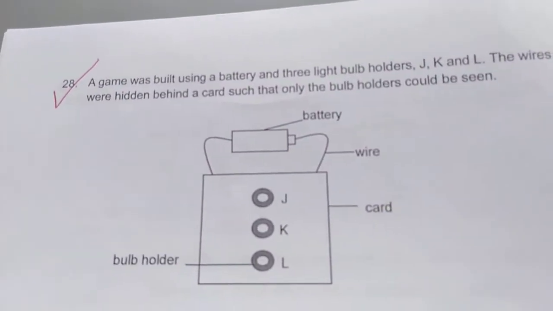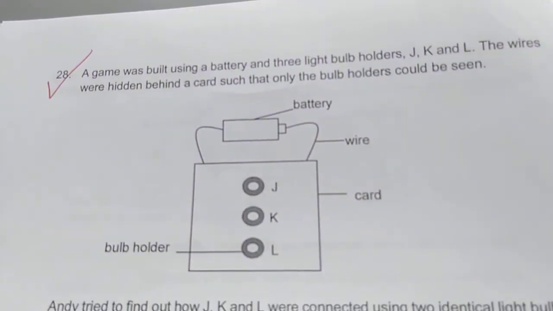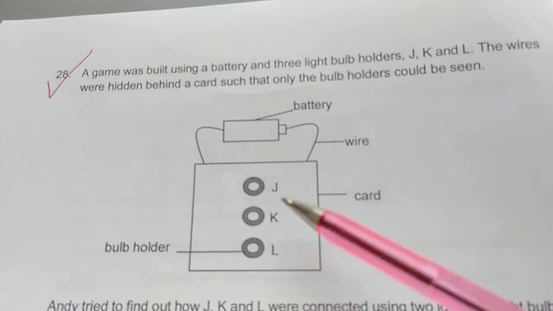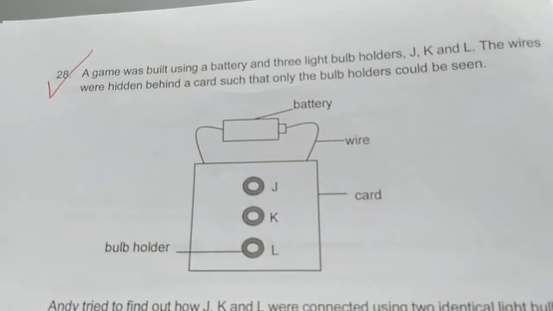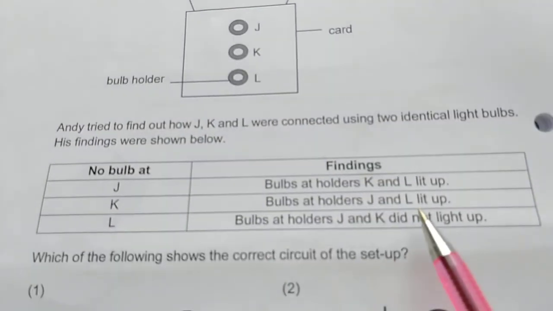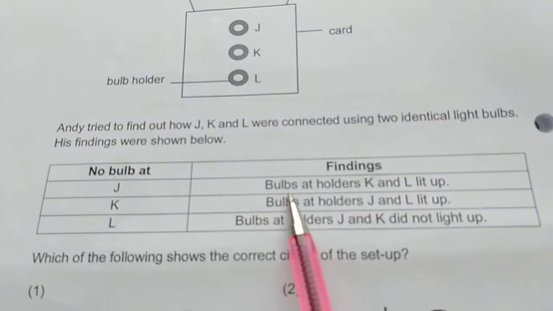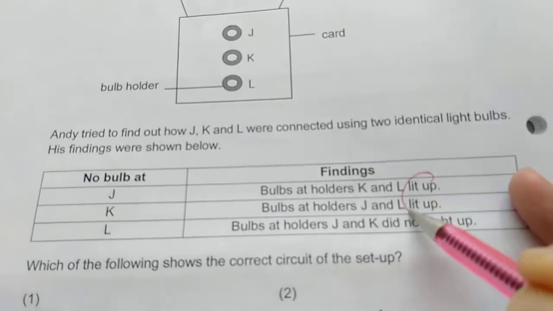Last question, another electrical system question. A game was built using a battery and 3 light bulb holders. Now this is your circuit card thing. The wires were hidden behind the card such that only the bulb holders could be seen. I'm not sure how the wires are connected at the back. Now the clues are given here. Bulbs, we look at those that are lit up.